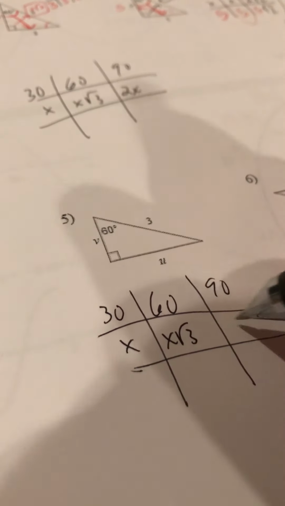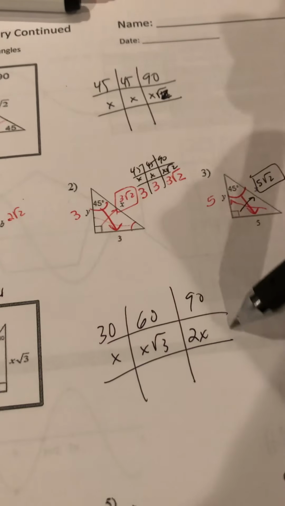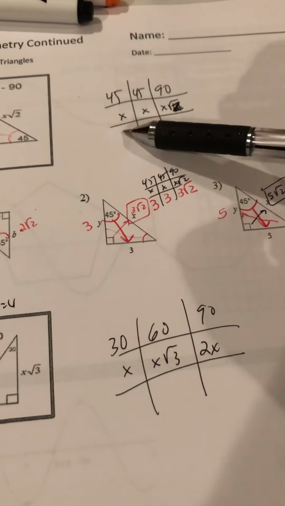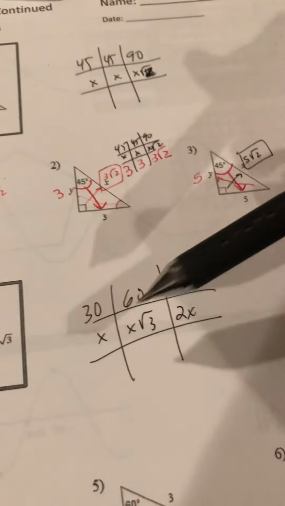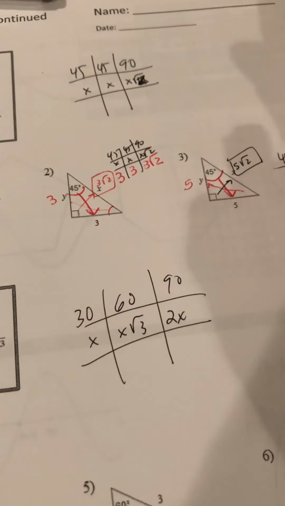A little bit more difficult. Let's try this next one. We got 30, 60, 90 is x, x rad 3, and 2x. My memory tool to know the difference between these two is because these are the same, x and x, we have 2 in it. This one has a 30, so that has a 3 in it. I don't know if that helps, but here you go.